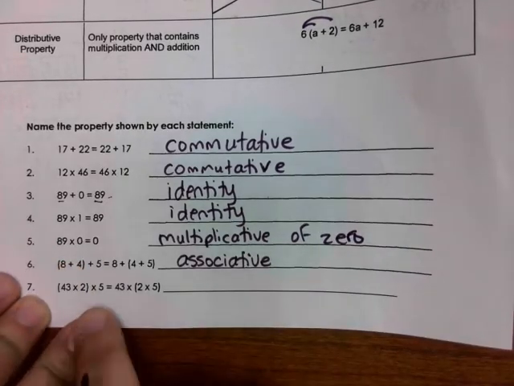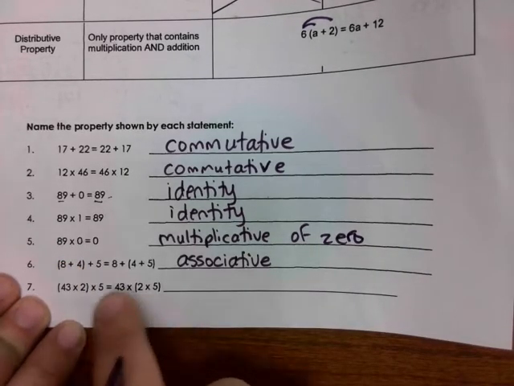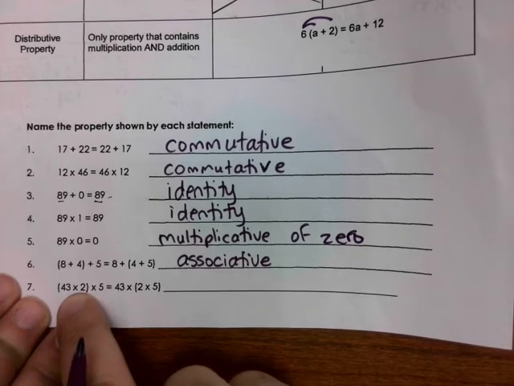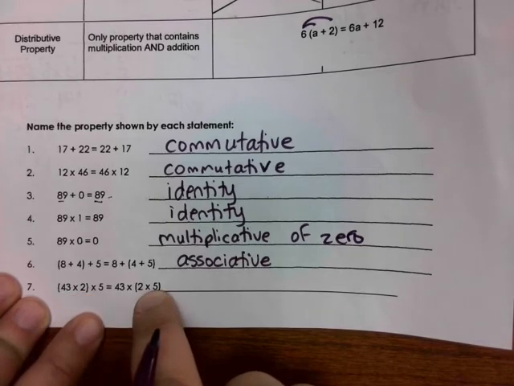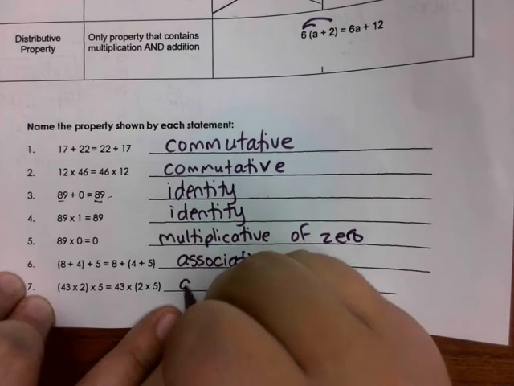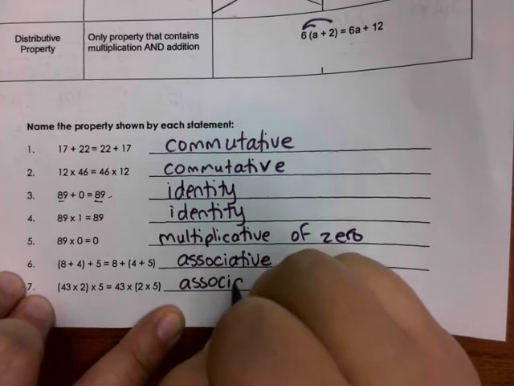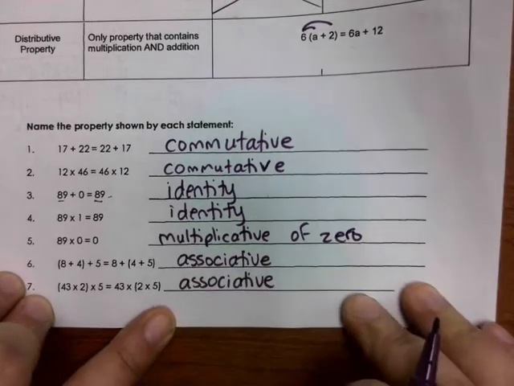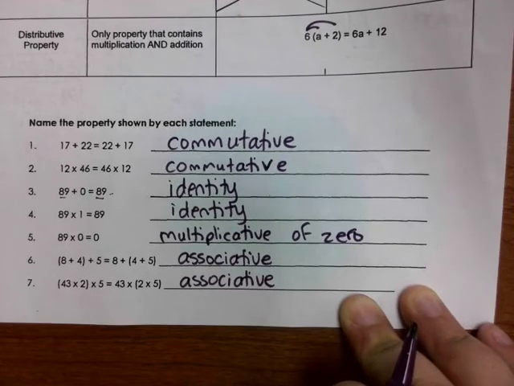Associative property. And then down here for number 7, same exact thing. The groupings were grouping 42 and 3. Over here, they're grouping the 2 and the 5. So this is, again, the associative property. And that is pretty much it for the properties.